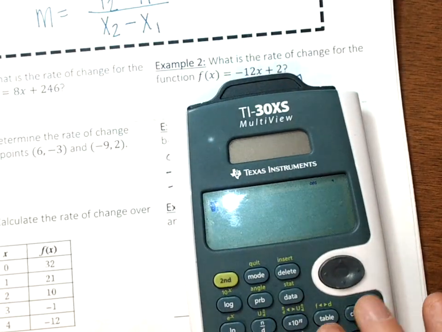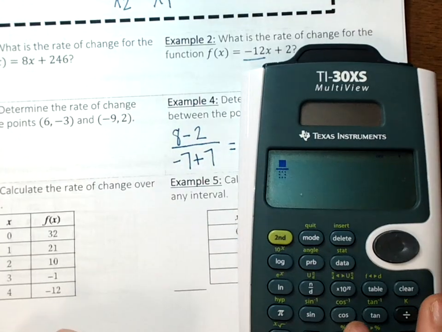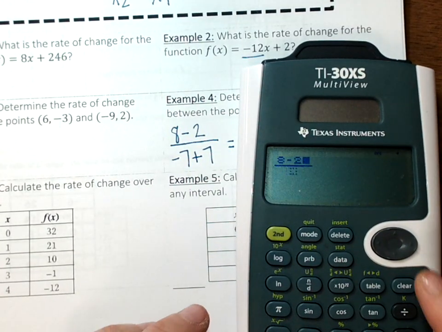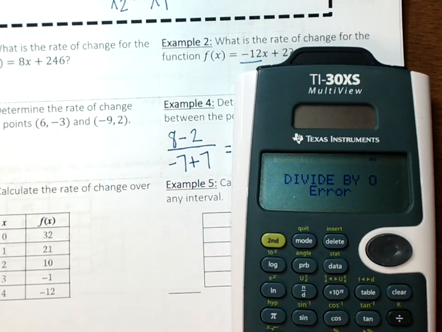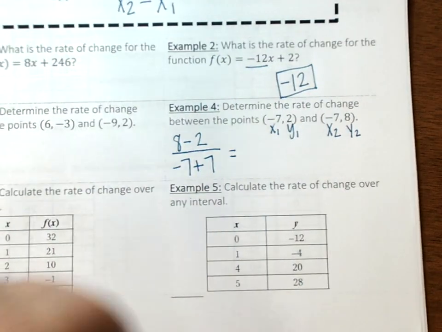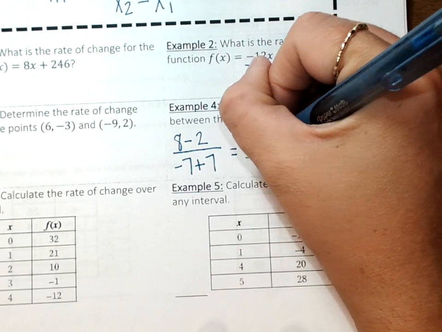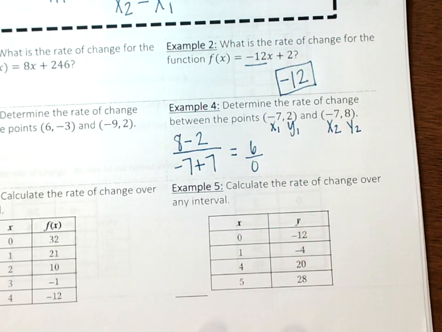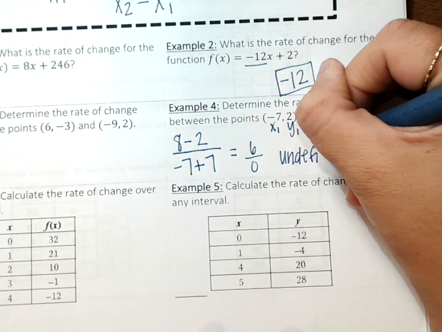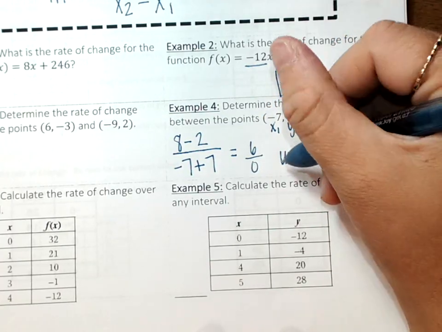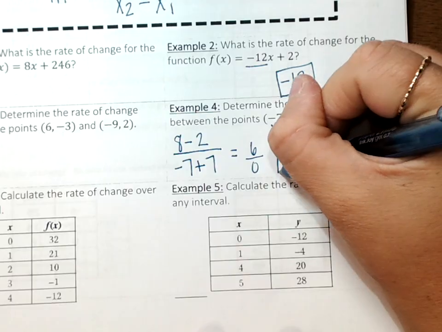Alright, so then we put this in our calculator. We do not have to simplify the top and then the bottom. We can type it all in at one time. Ready? I'm going to do 8 minus 2 on the top, then negative 7 plus 7. When this pops up, what is that telling me my slope is? Undefined, okay? If my slope was 0, it would say 0. So on this one, if you were to simplify it, it would be 6 over 0, so you get a divide by 0 error. But this would be an undefined slope.